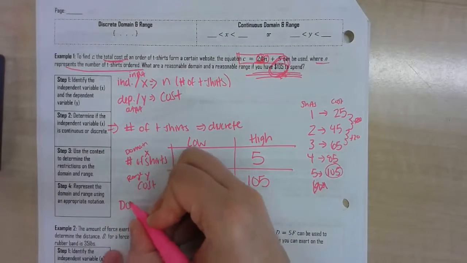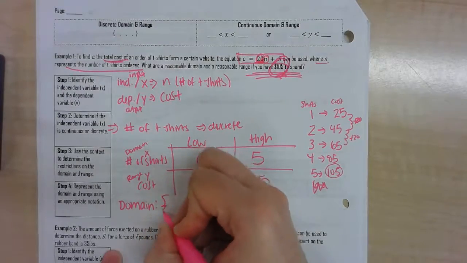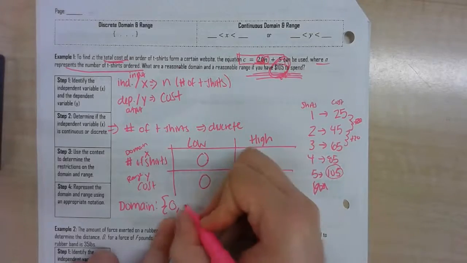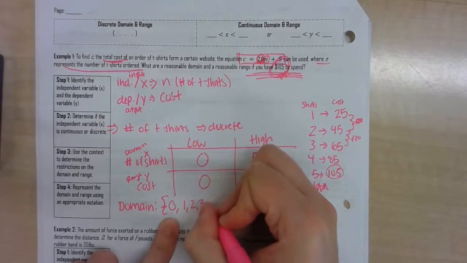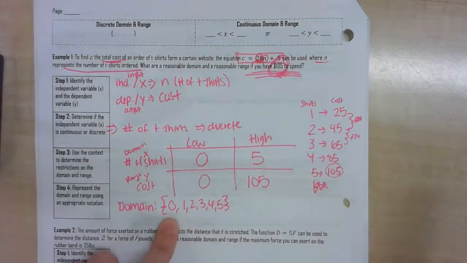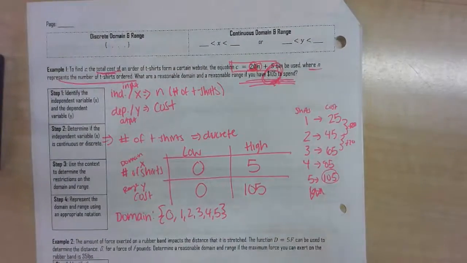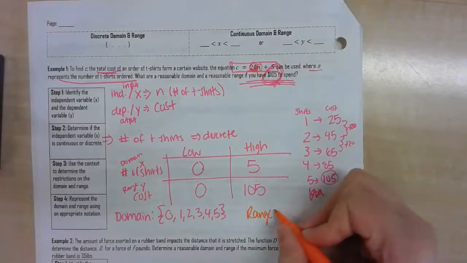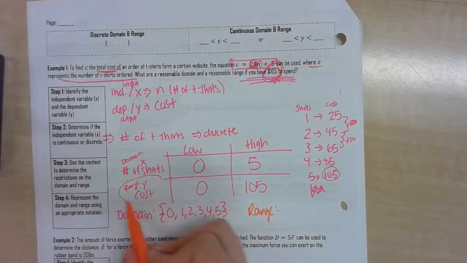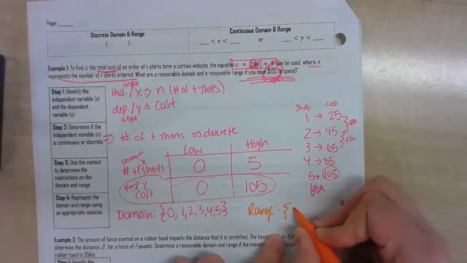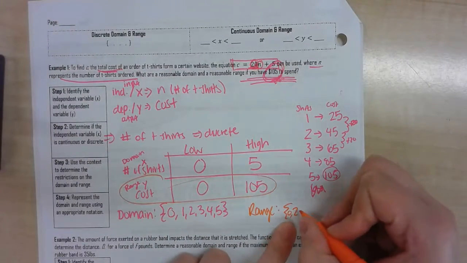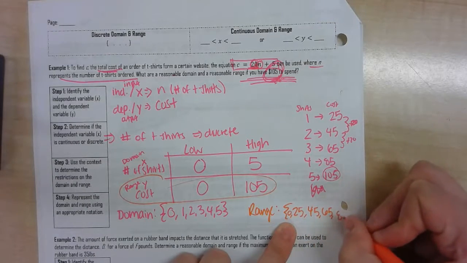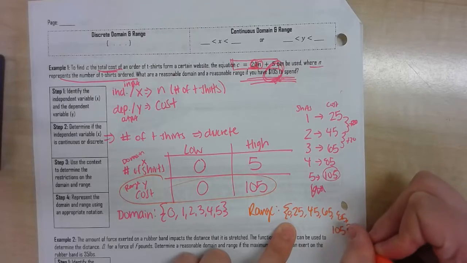So if I'm writing my domain, I know that I'm listing it out just like this. So I can write them from 0 to 5. I could buy 0 shirts, 1 shirt, 2 shirts, 3 shirts, 4 shirts, and 5 shirts. That's my domain. For my range, I know that I'm going to list out my costs. So my range is going to be my costs. So it's going to be, I can pay $0 if I don't buy anything, $25 for 1 shirt, 45, 65, 85, and lastly 105.